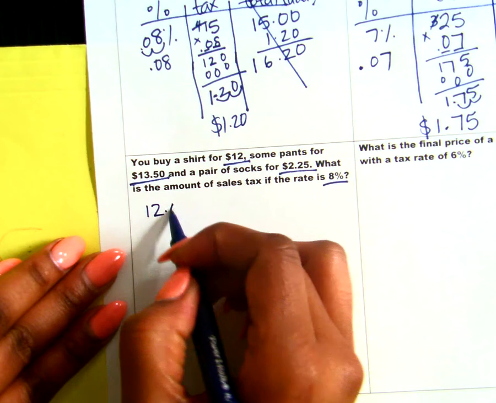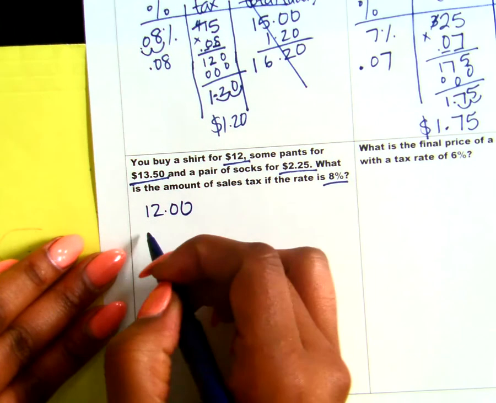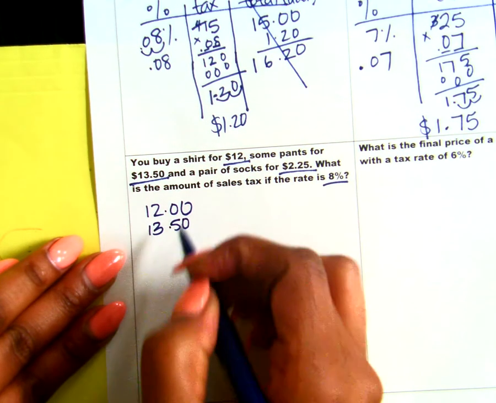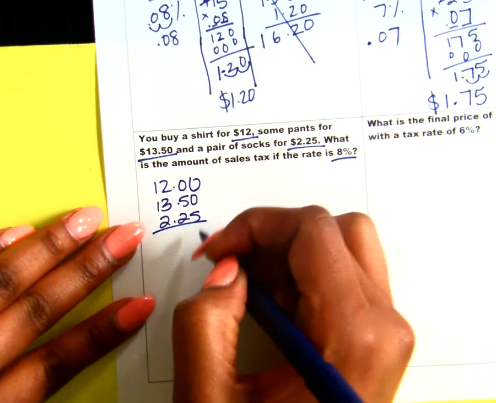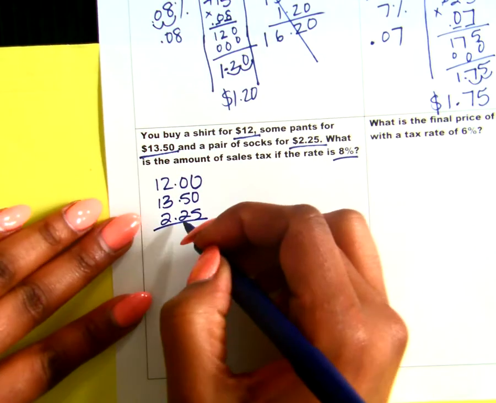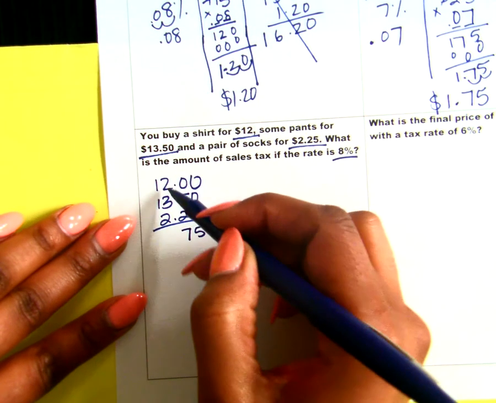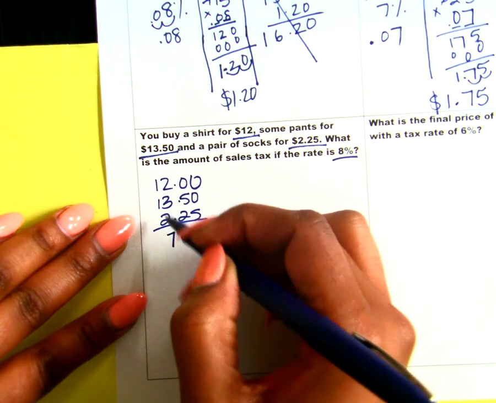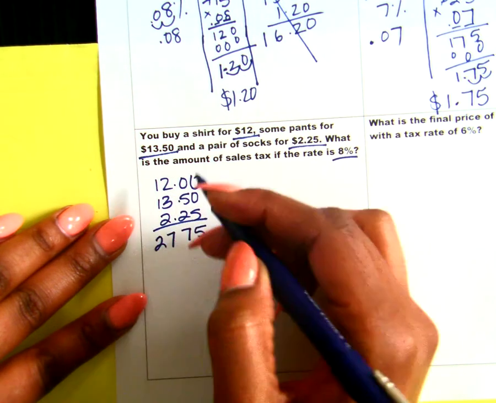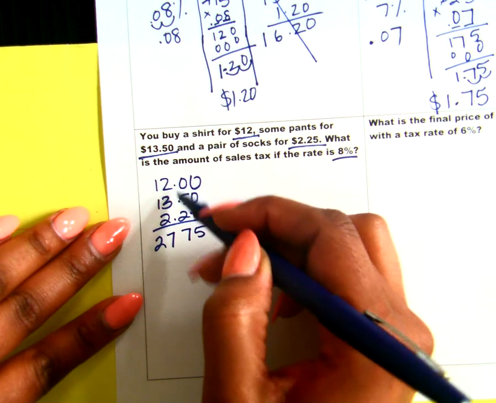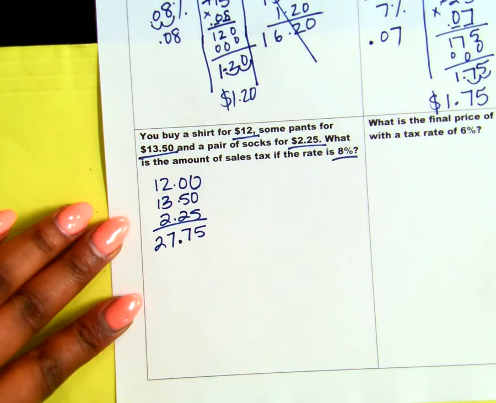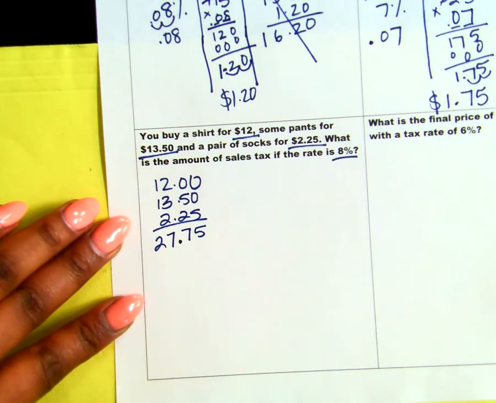So I have $12, $13.50, and $2.25. What is 0 plus 0 plus 5? That's 5. 0 plus 5 plus 2 is 7. 2 plus 3 is 5 plus 2 is 7. And 1 plus 1 is 2. Do not forget about your rule of adding decimals. You have to line them up. So $27.75, that's our total price. That's our price of our stuff before tax.